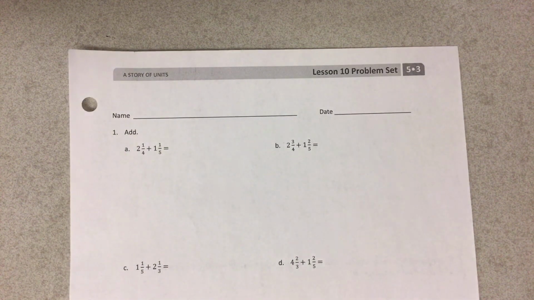All right, guys, so what we're going to do today is we are going to add these fractions. And if you notice, all the denominators are not the same. And so we do have to convert them into those common denominators. We also have whole numbers, so we are going to have to kind of be thinking about that. We do want to simplify.